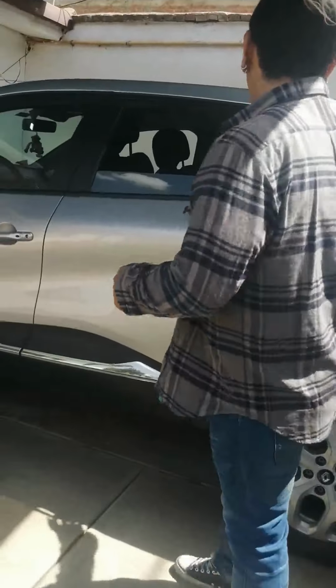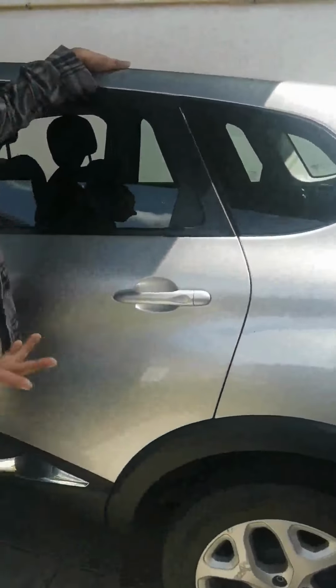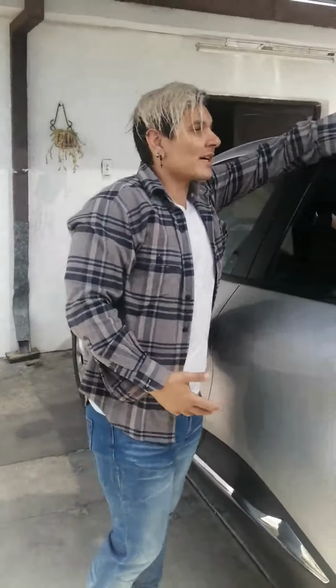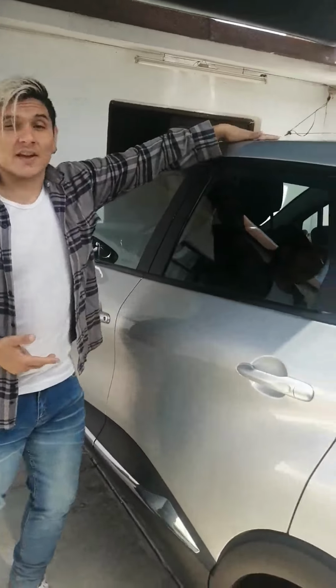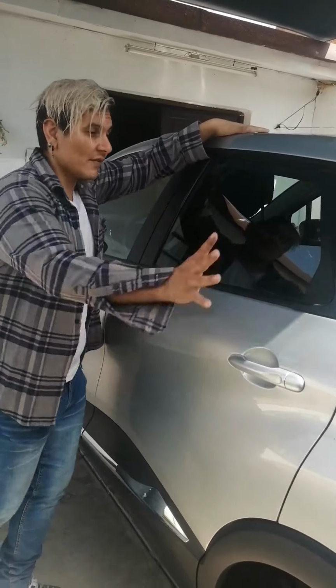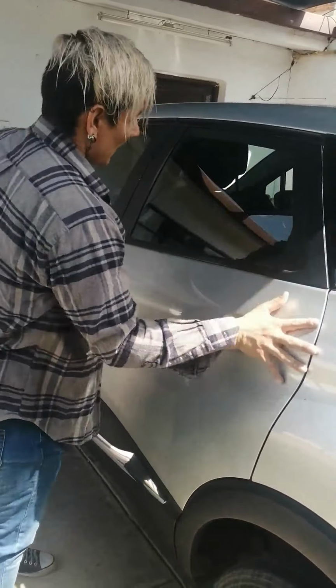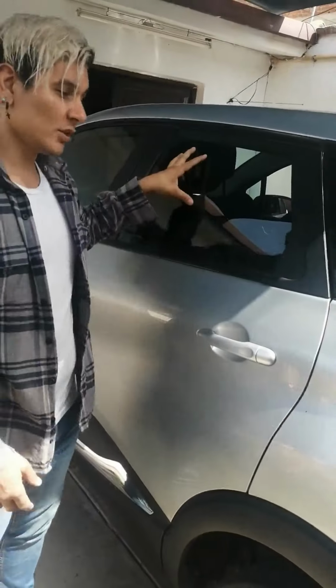Now, here we have the roof. We already know that every part that protects our head from the environment is what we are going to call a roof. This is the car's roof. We have our doors, the back door and the front door on both sides of the car. Also, we have the windows.